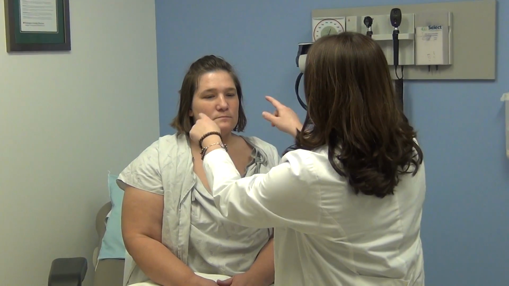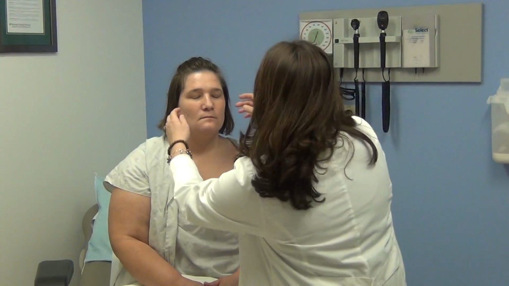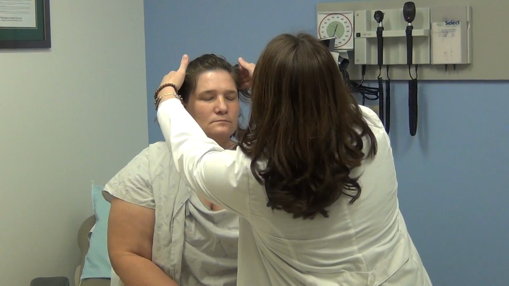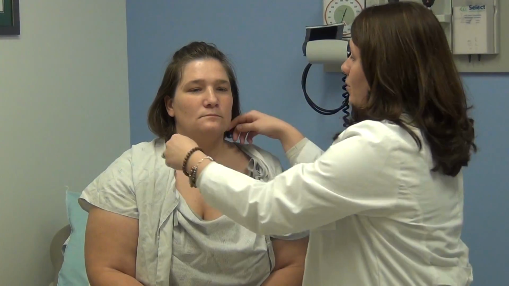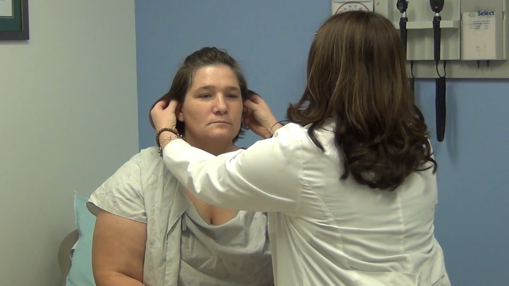While I'm in this position as well, I'm going to check for symmetry. So we want to make sure that her eyebrows, her eyes, and her lips are all symmetrical, as well as her ears. So I'm going to lift her hair. Her ears are symmetrical. While I'm here with her ears, I'm going to feel the actual ear itself. Her ears feel fine. There are no lesions, no sores, no drainage.